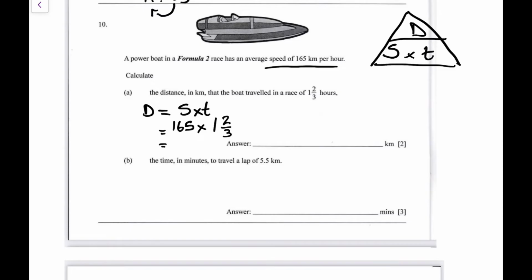So I'm just going to put this full thing in my calculator to calculate that. And 165 times 1 2/3 is equal to 275 kilometers.